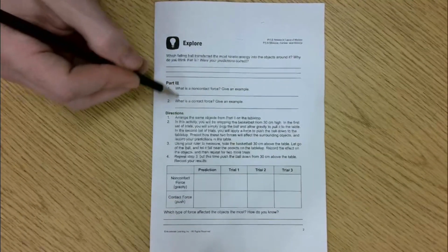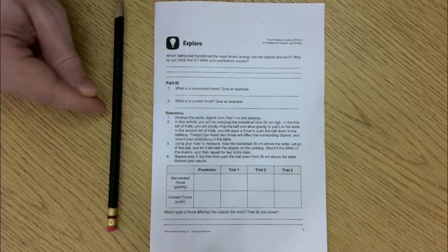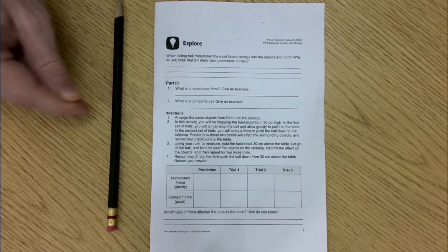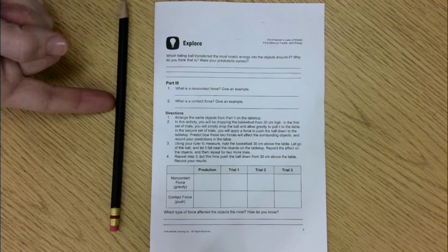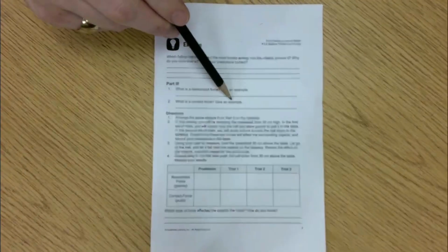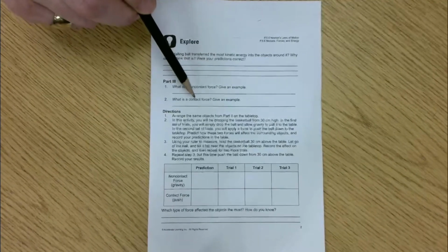If I want to make this pencil move, I need to be in contact with it. I cannot move this pencil without touching it, right? I'm not touching this pencil, I can't move it. So I can only apply a contact force where I have to physically touch the pencil before it will move. Another good example of this that's very important to know is friction. Friction is a contact force that works against motion.